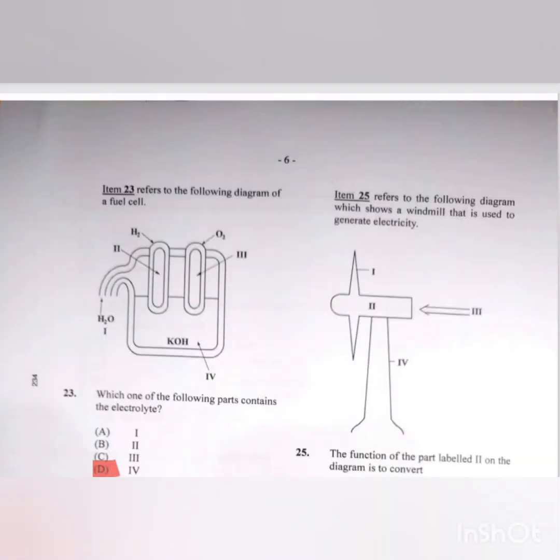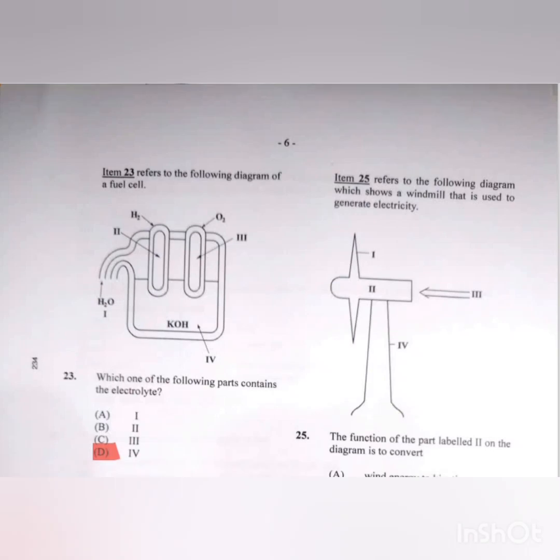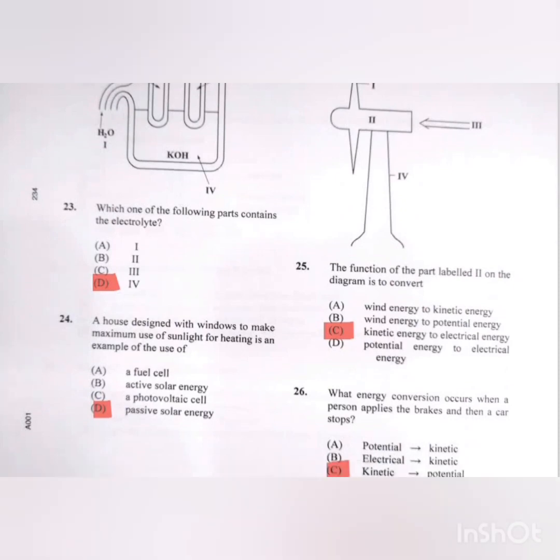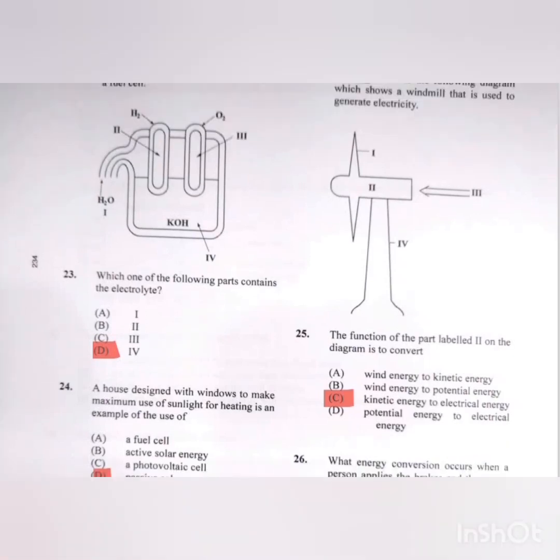23. Which of the following parts contains the electrolyte? The answer is IV. 24. A house designed with windows to make maximum use of sunlight for heating is an example of the use of D. Passive solar energy.